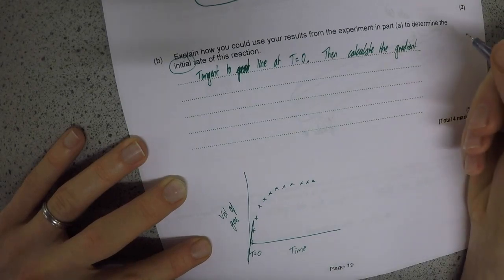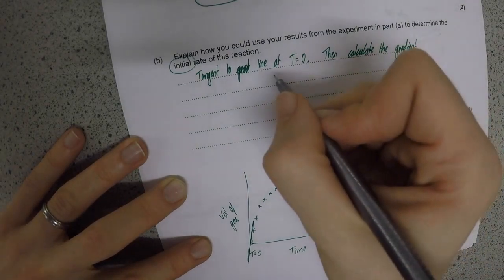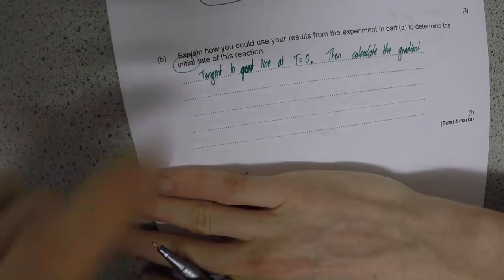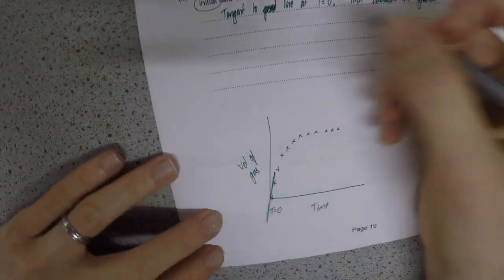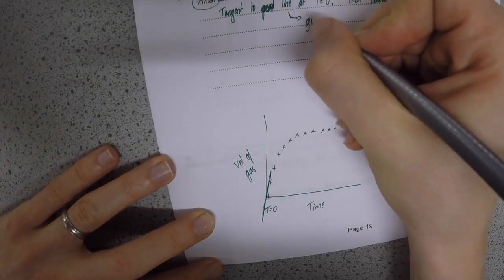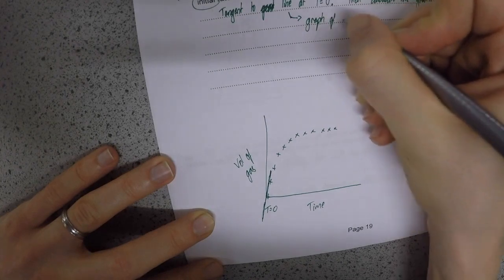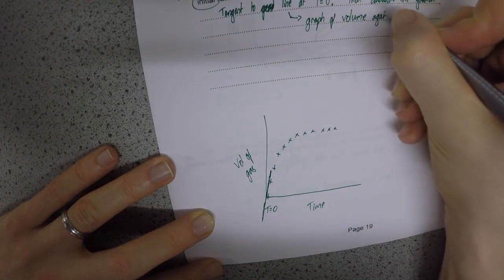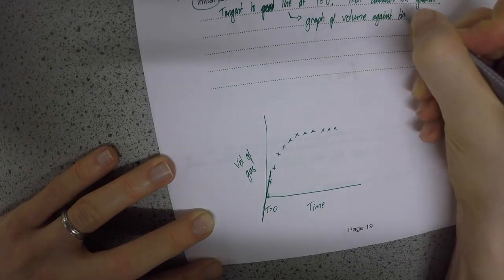And I should probably add, tangent to line. I've drawn this, but imagine that's not there. I can't just write tangent to line. I've got to say what line I am talking about, so I should have put in there graph of volume against time.